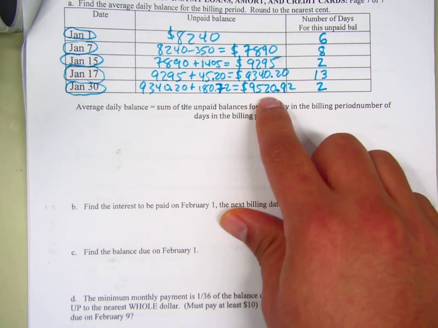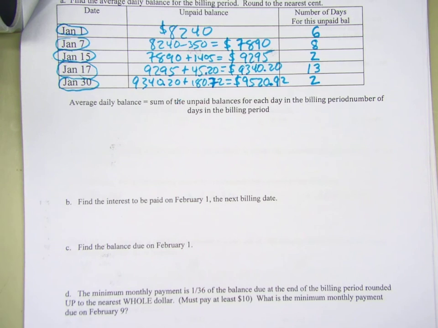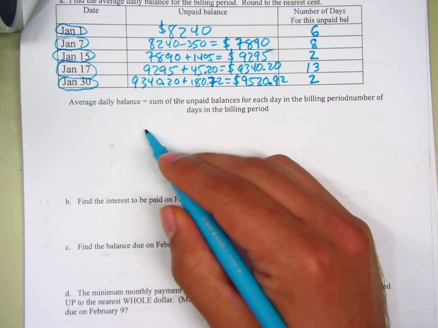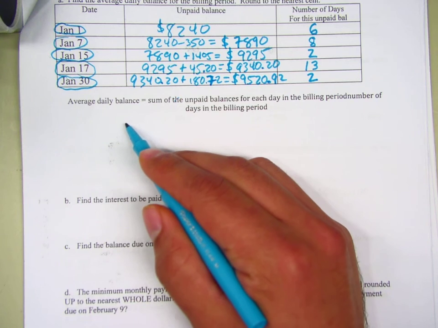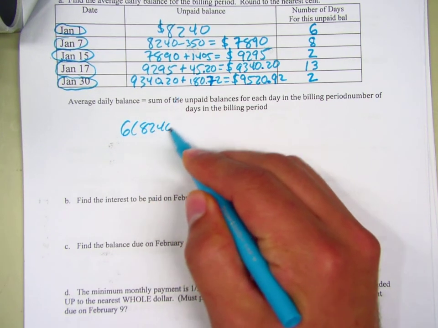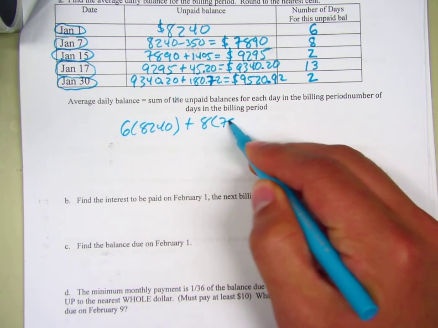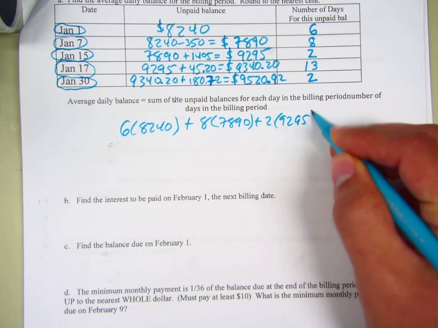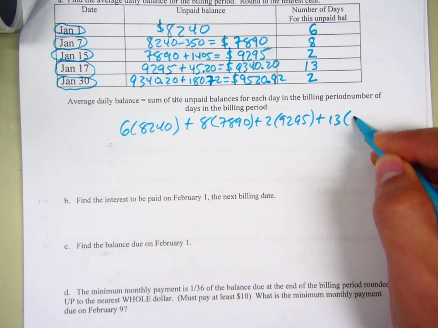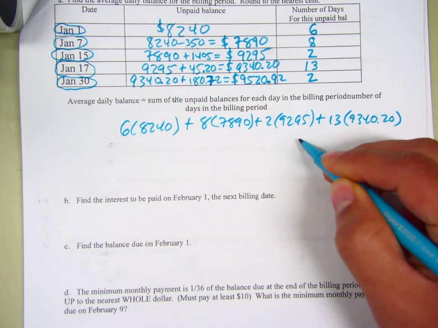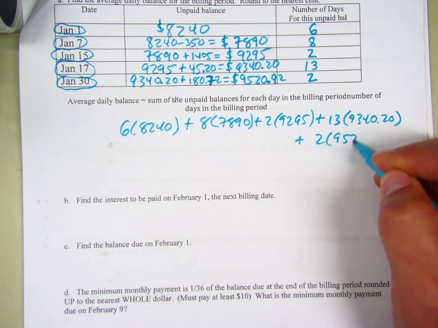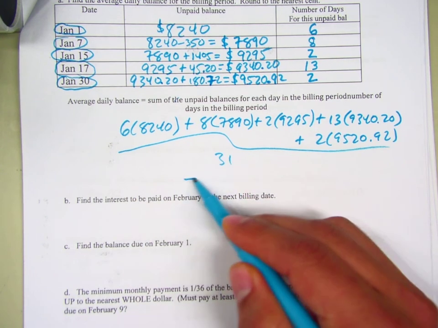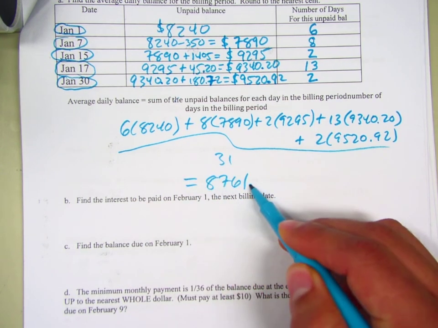8,061.75. 76. Is that what you guys got? Yeah. Okay. So yes, it should be. And here's what work should look like. 6 days at 82.40, plus 8 days at 78.90, plus 2 days at 92.95, plus 13 days at 93.40.20, plus 2 more days at 95.20.92. All of that gets divided by 31, and yes, 87.61.76 is the average daily balance.